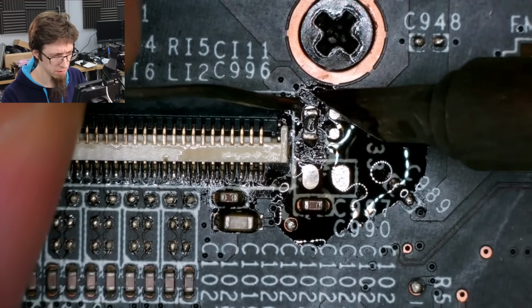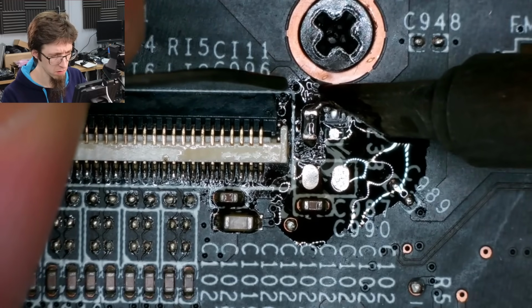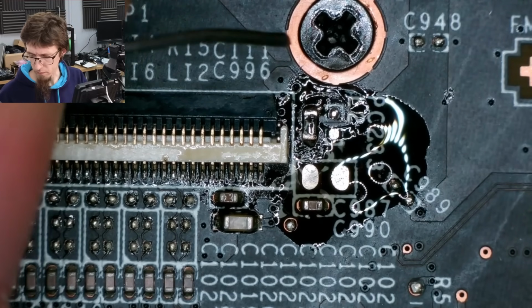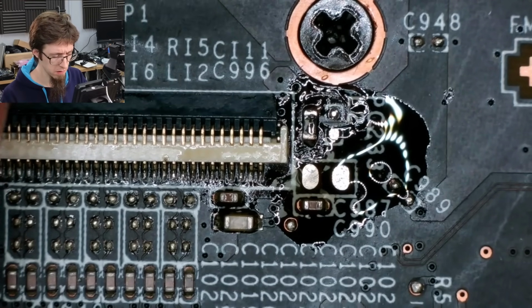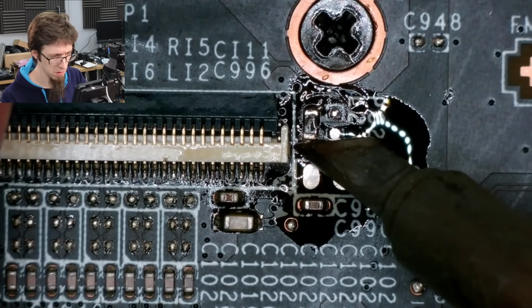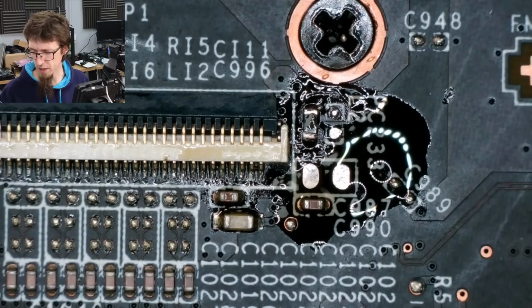Bit more solder. That's not on properly. There we go. That didn't move when I nudged one side of it that time.